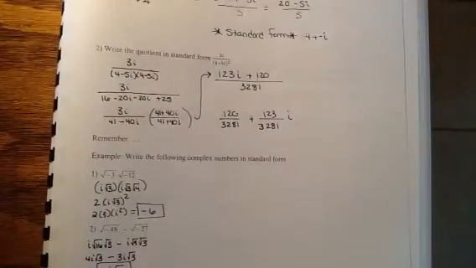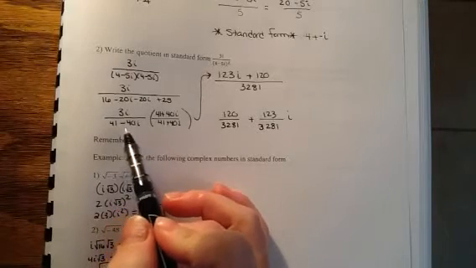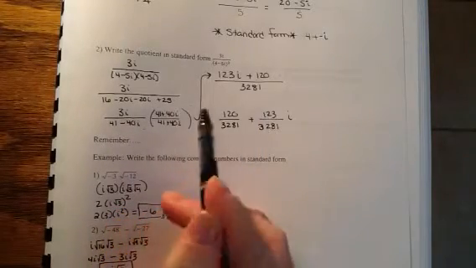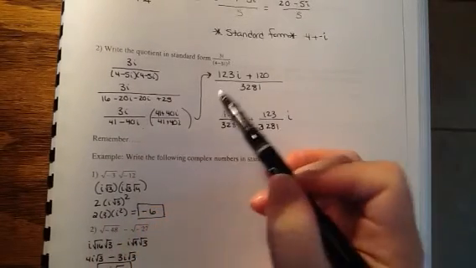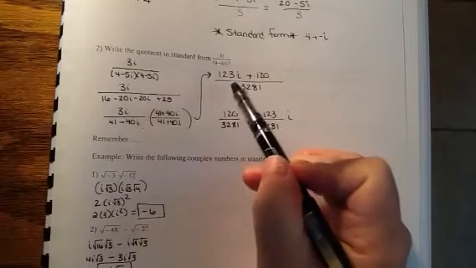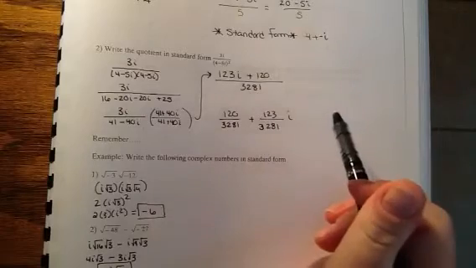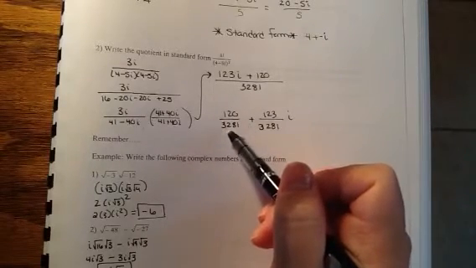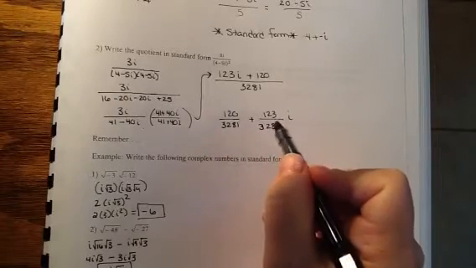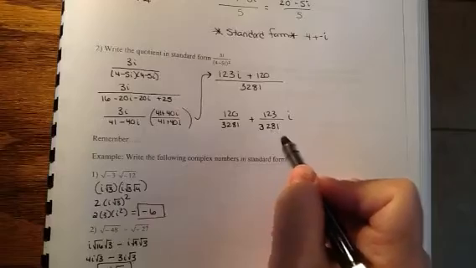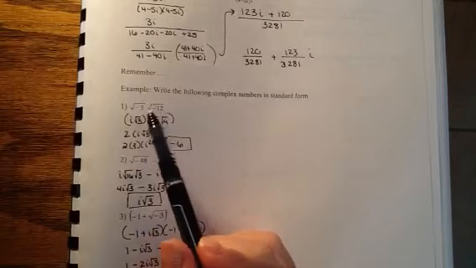Number 2 was not nearly as fun. So first you have to FOIL this out, and when you FOIL it out, you get 3i over 41 minus 40i. Then you have to rationalize, so you multiply by 41 plus 40i over 41 plus 40i. And when you multiply that out, you're going to get 123i plus 120 over 3,281. Have to write it in standard form, so 120 over 3,281, the a part, plus the b part, 123 over 3,281 times i.